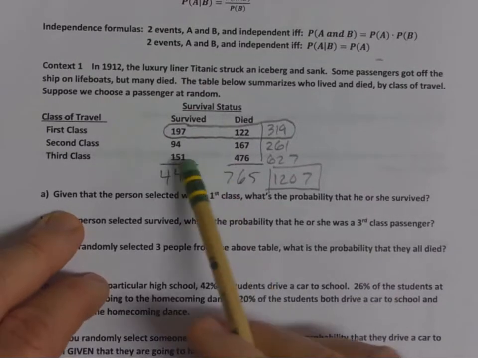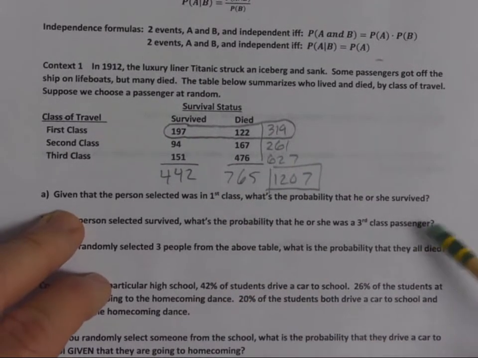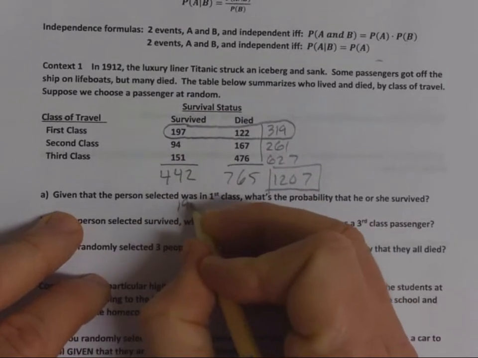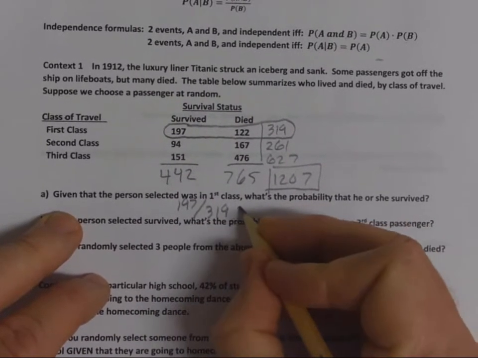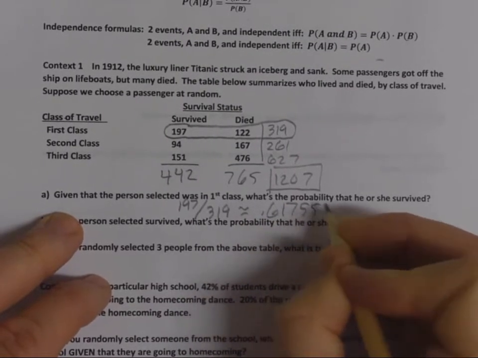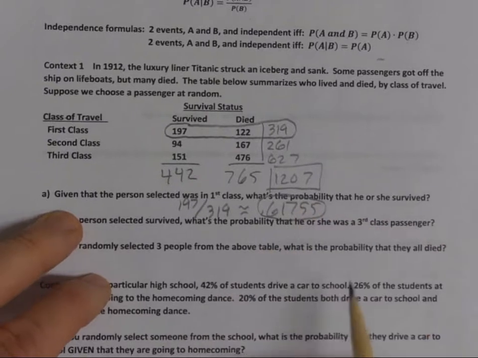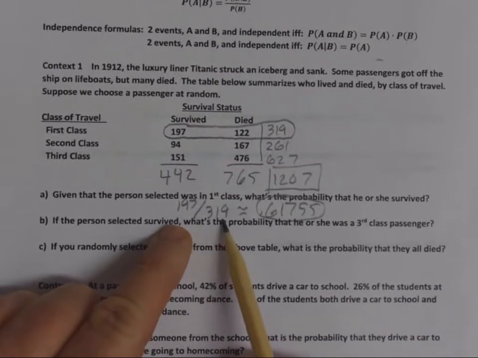Then you say to yourself, okay, if you're just given these 319 people, what's the probability they survived? Well, that would be 197 over 319. And so that is approximately equal to 0.61755. Okay, so about 62%. Make sure and show the fraction. That's considered showing your work right there.